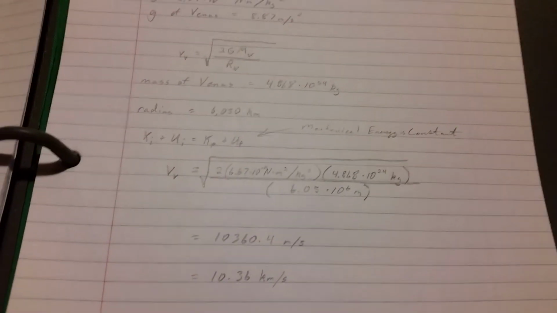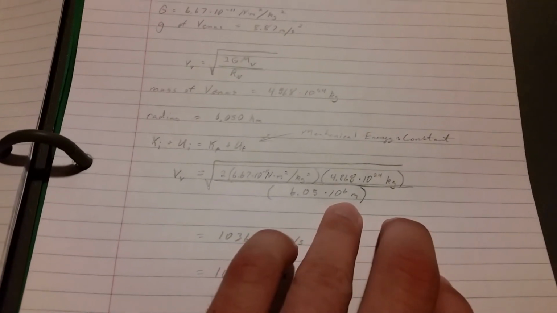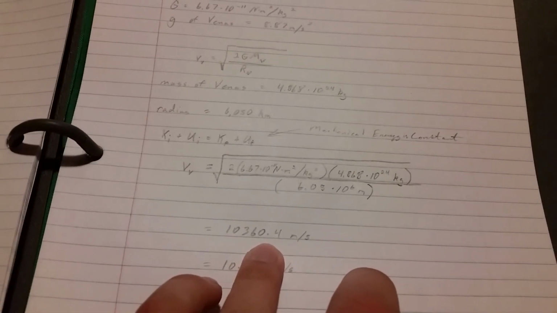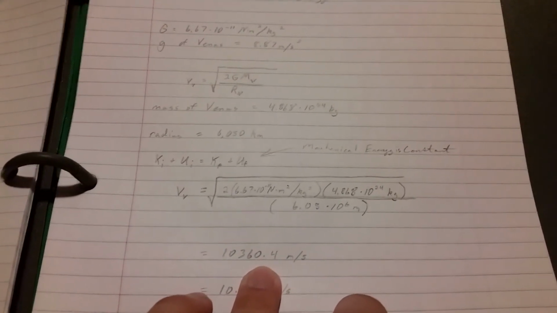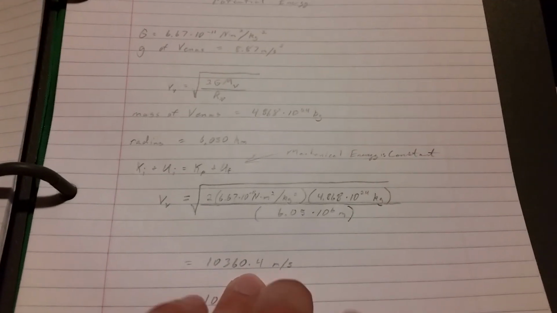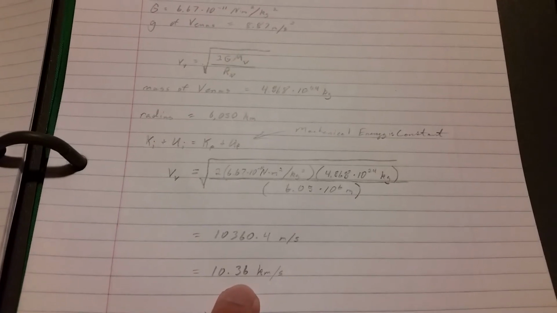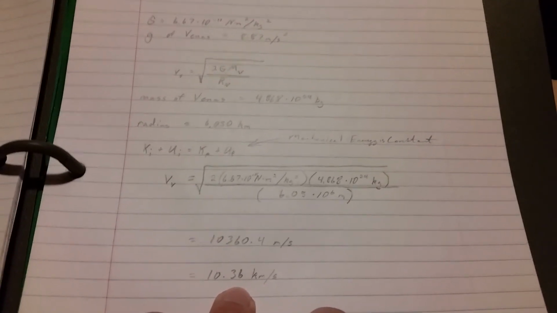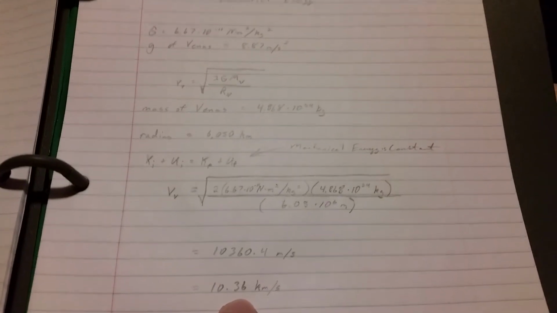Okay, so I put it in meters here. So we get the initial launch speed would have to be 10,360.4 meters per second, and in kilometers it would be 10.36 per second. Hope I explained it decently.